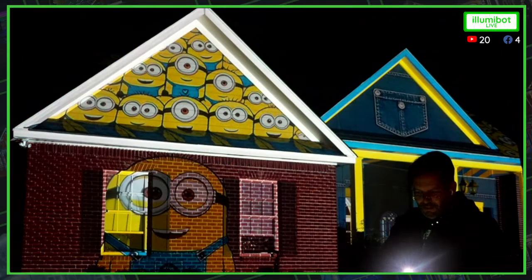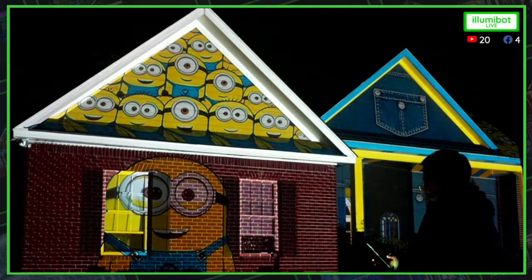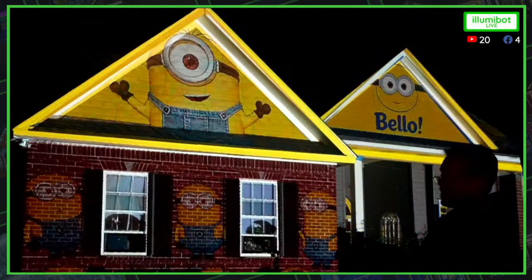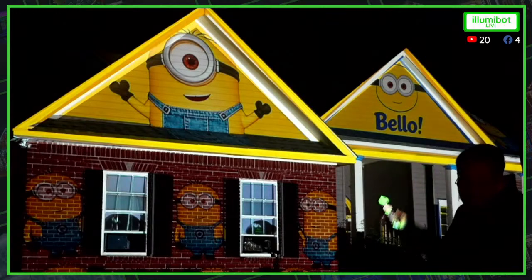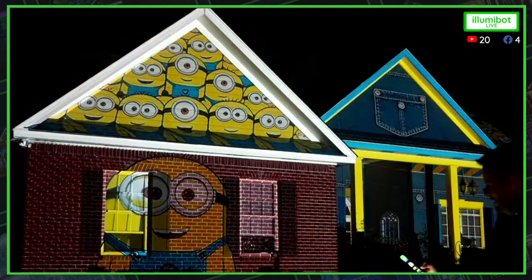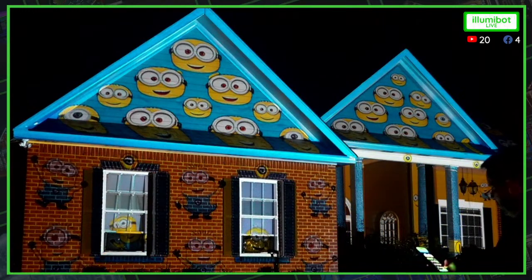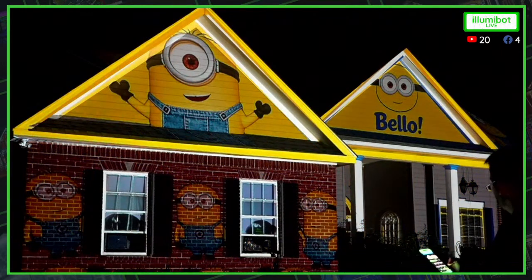Okay, it's already got minions. Let's see what that looks like. Hey, look at the pocket on the top part of my house. That's pretty sick. I like that. Some more minions. Bello! That's for you. Oh, who took it over?